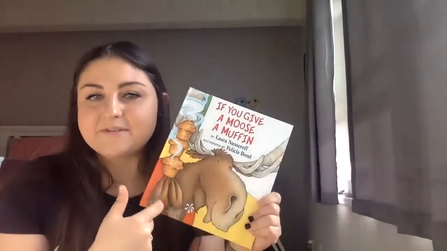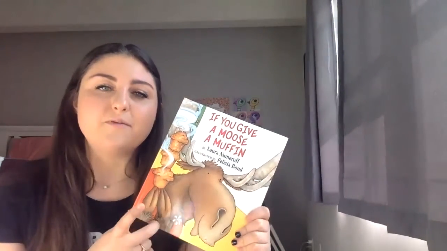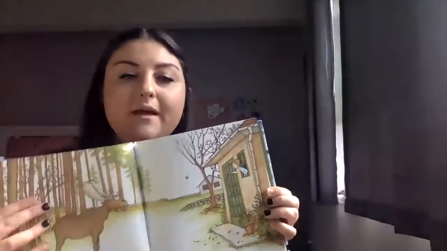Today we're going to find out some differences and similarities that we have with the moose compared to our first two characters. So here we go. If you give a moose a muffin. Now, we've been talking about illustrator and author. We know that the author of this book is Laura Numeroff, and she wrote the words or the story. And the illustrator, or who does the pictures, is Felicia Bond. And those are going to be the same throughout my series because a series is a group of books written by the same person. Here we go. If you give a moose a muffin, let's find out.